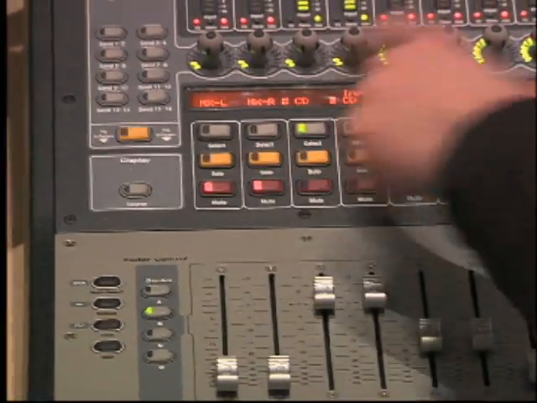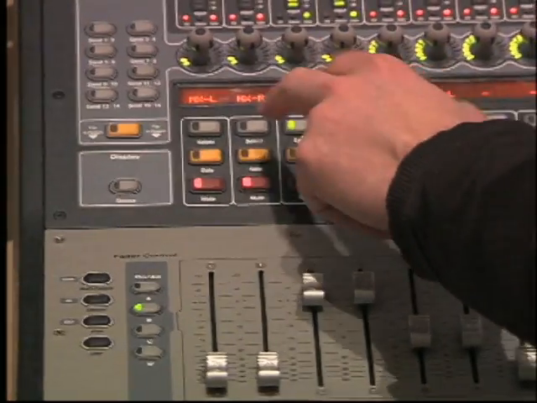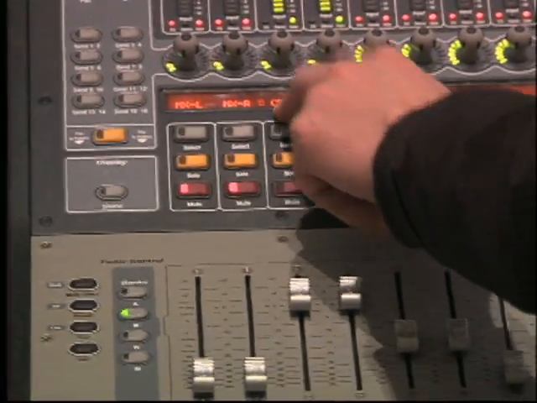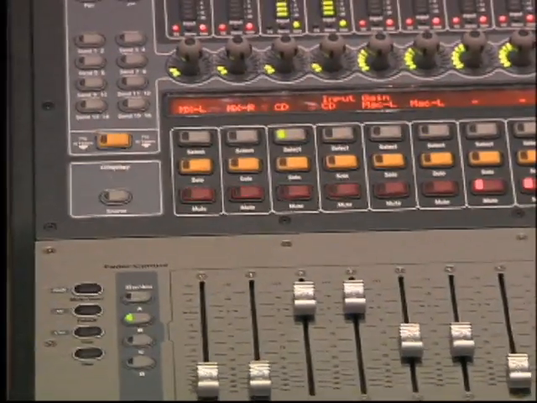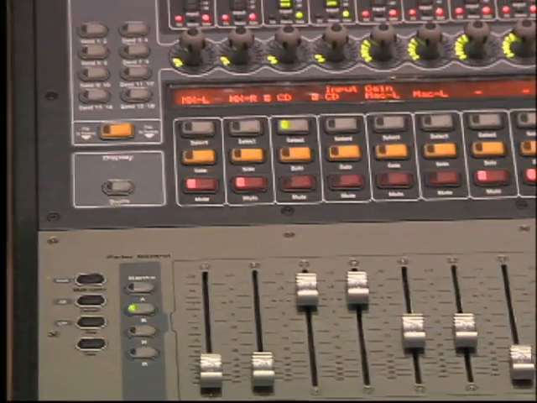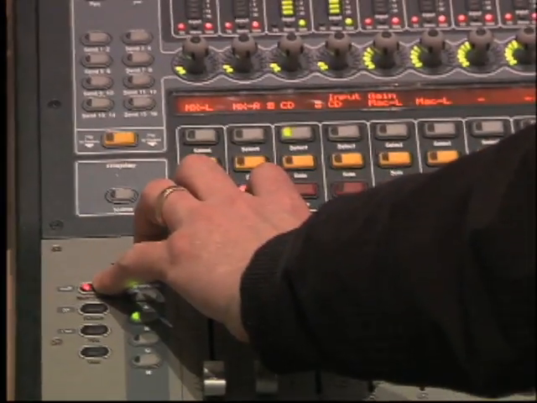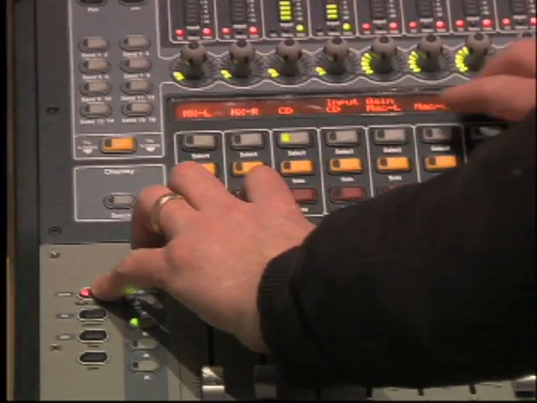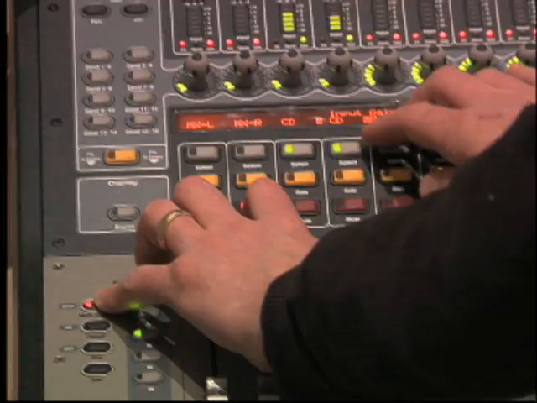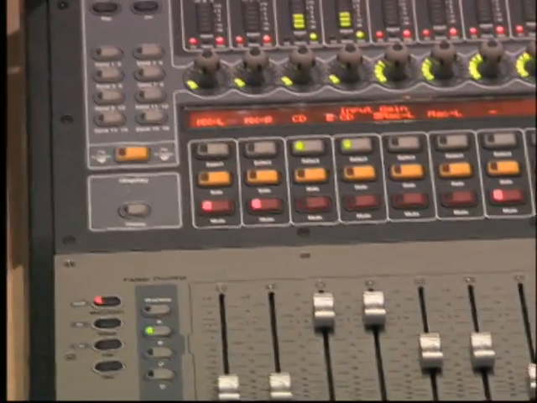Take a look at my CD sources. Right now I have 2 split mono CD sources. I have left and right. Okay? I want those to be one stereo channel. So what I'm going to do is press multi-select and hold that down. Then I'm going to hit the select button for the CD right channel. So I let go of multi-select and they're both selected.